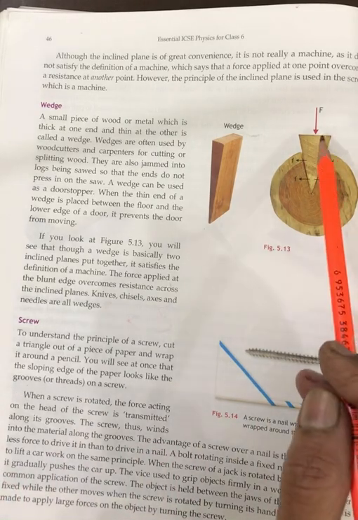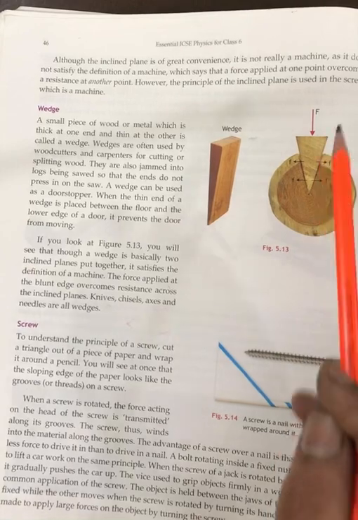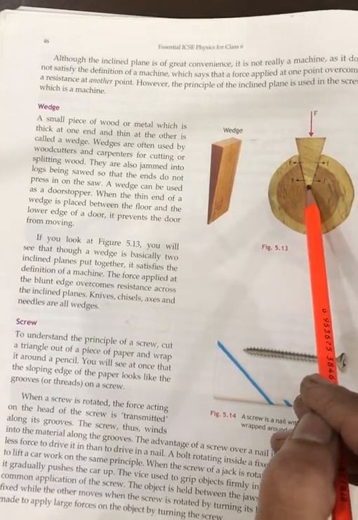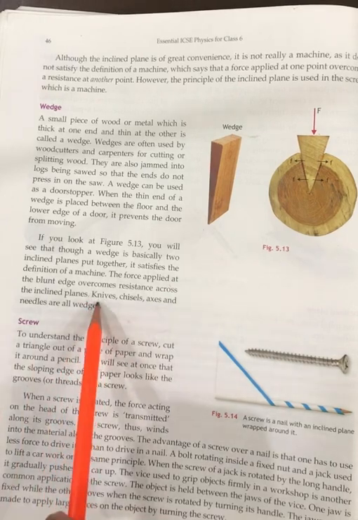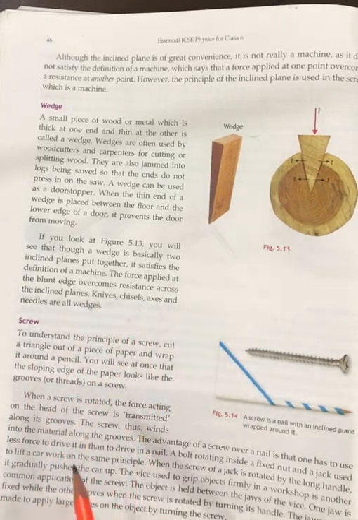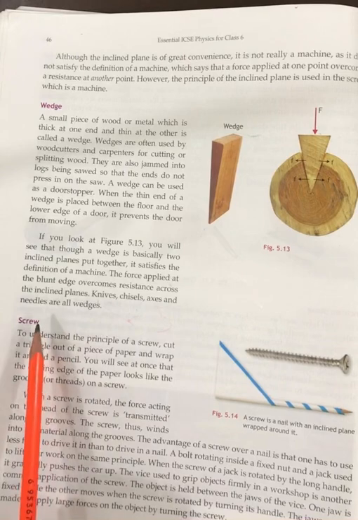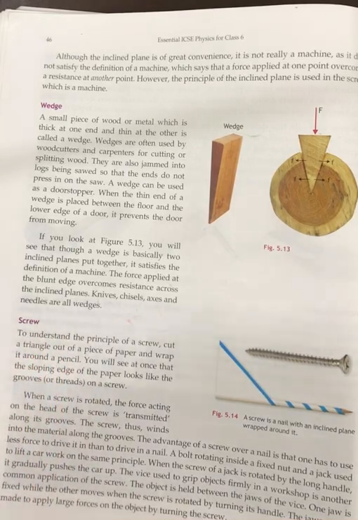Why? Because when we apply force at one end, the resistance is overcome at the other end. Knives, chisels, axes, and even needles are all wedges.